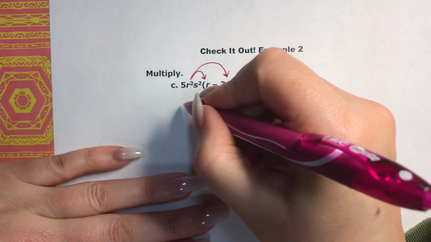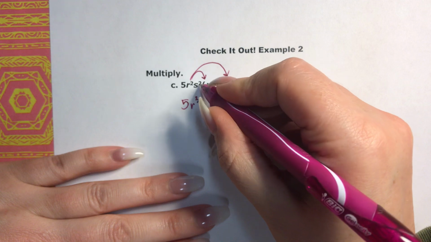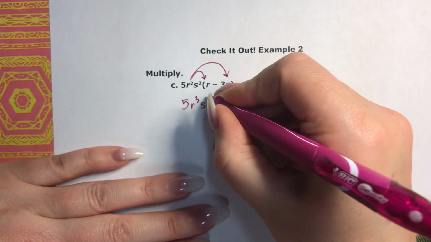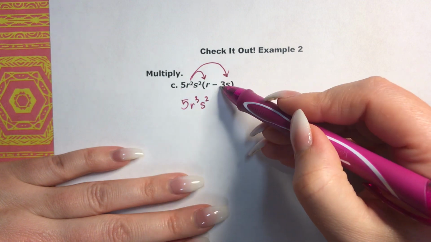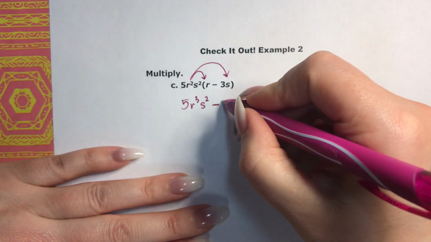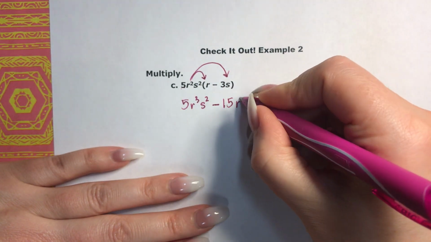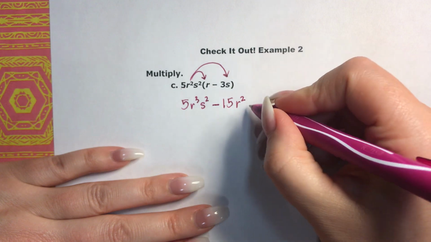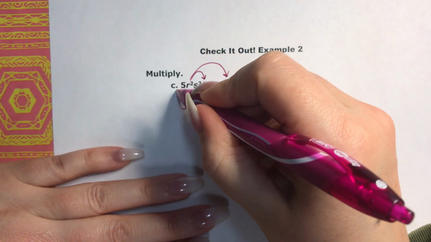Numbers first, 5 times 1 is 5. r squared times r is r cubed. And s squared times, there's nothing, so just rewrite it, s squared. And then we're going to go here. We got a positive times a negative. I'm going to do that sign first, so the answer is going to be negative. 5 times 3 is 15. r squared times, there's nothing, so it's just r squared. And then s squared times s is s cubed. And yeah, that is it.